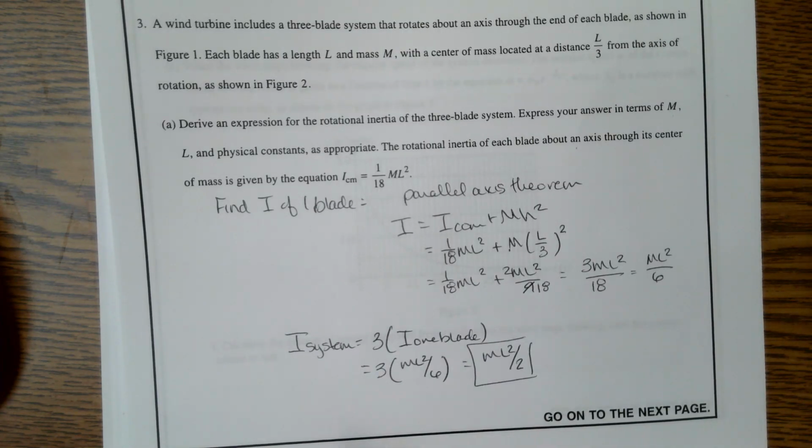that system. Okay, now let me move some stuff around over here so I can have a little room.